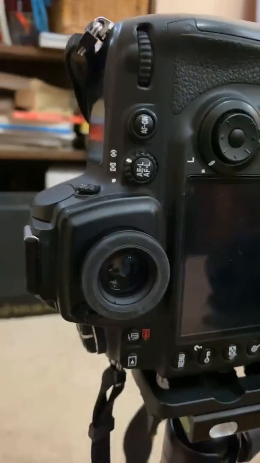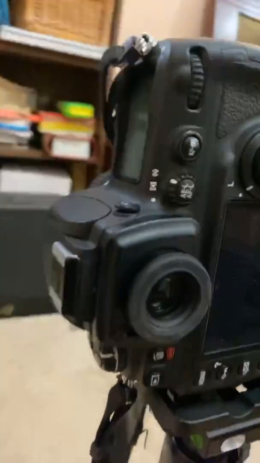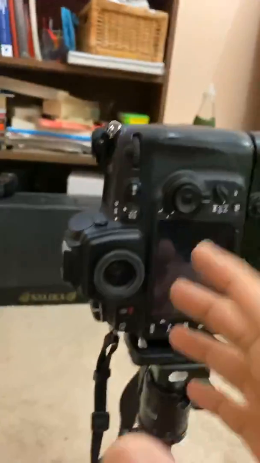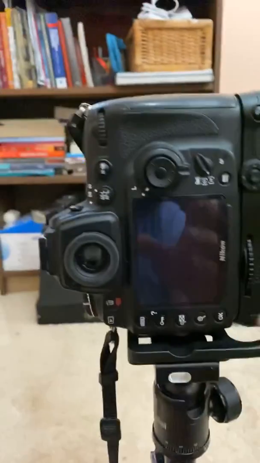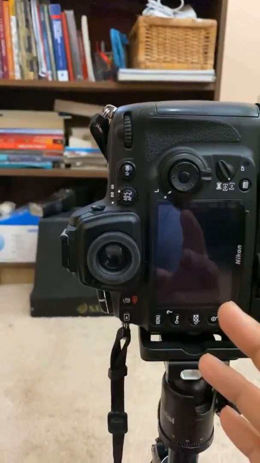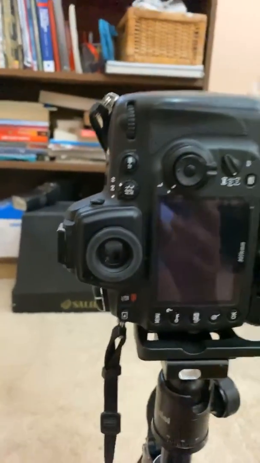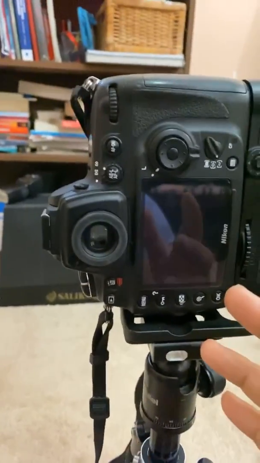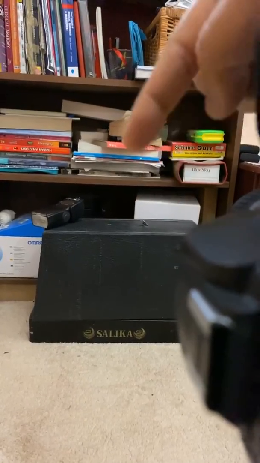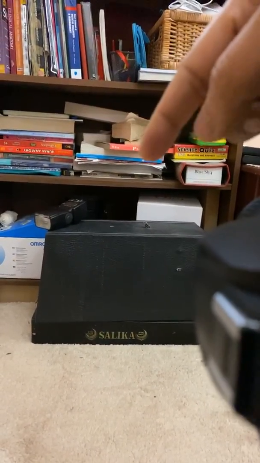I suggest you guys go and practice as much as you can, so you will learn a lot. Keep this kind of setup where you have dark areas, bright areas, and some mediumly exposed areas.